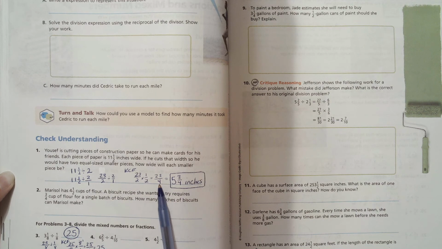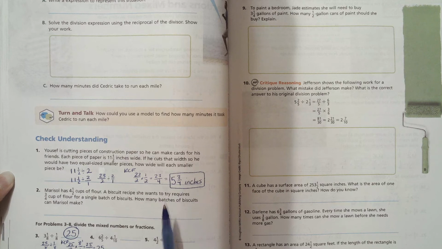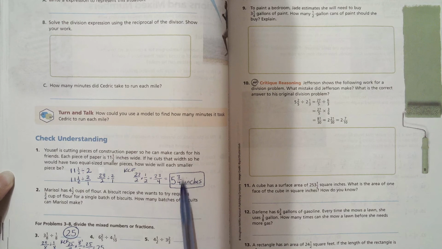So you ask yourself, how many times can 4 go into 23 without going over? 4 times 5 gives you 20, so 4 goes into 23 5 whole times. And then 23 minus 20 gives us a remainder of 3, which is our numerator. And we keep the same denominator. So the answer is 5 3/4 inches.